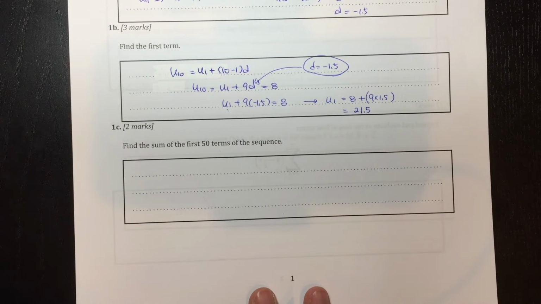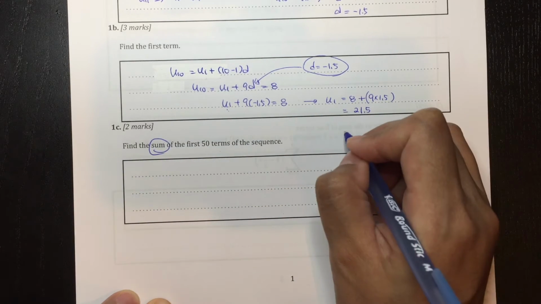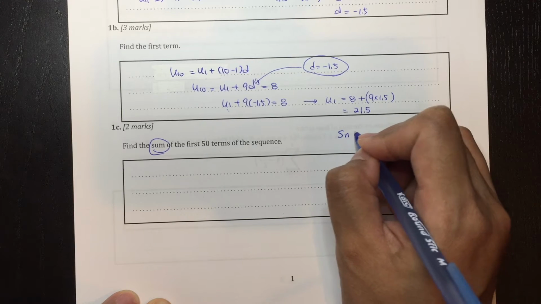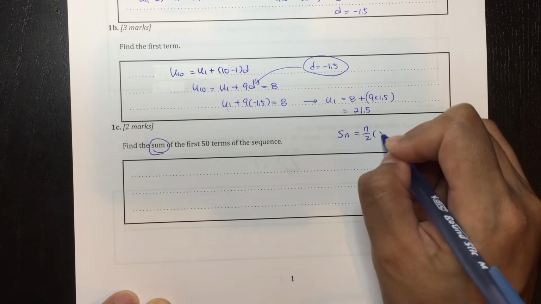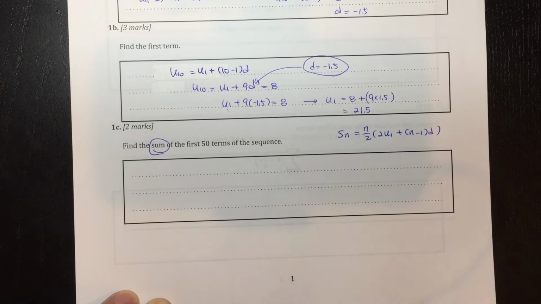Question 1c, I have to find the sum of the first 50 terms of the sequence. Sum, right? So I can use Sn equals n over 2 times 2U1 plus n minus 1 times D formula to solve this question.